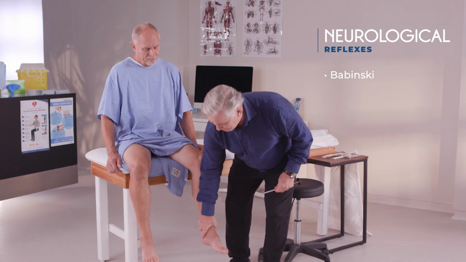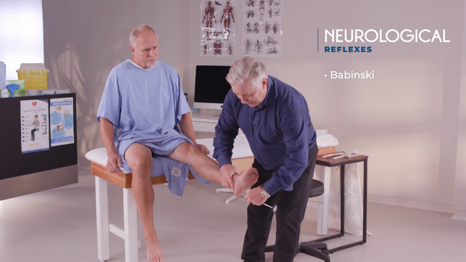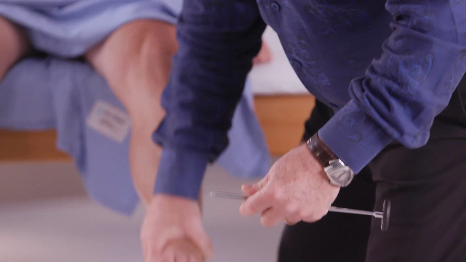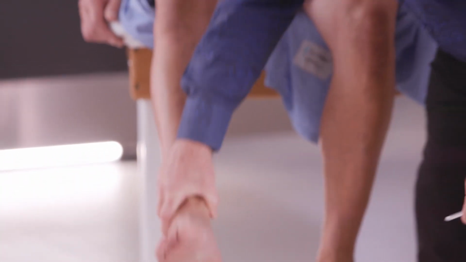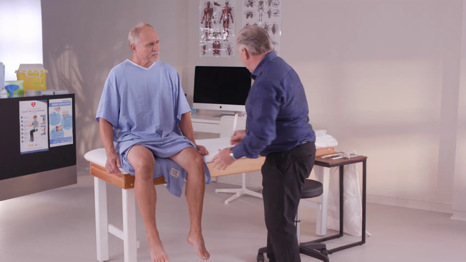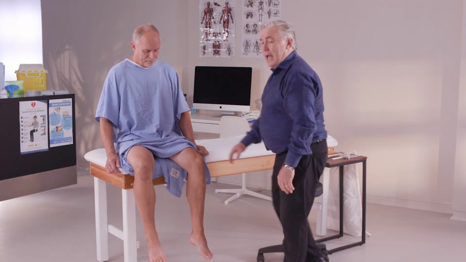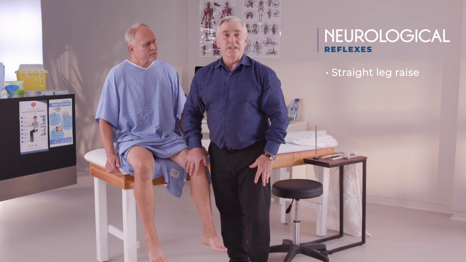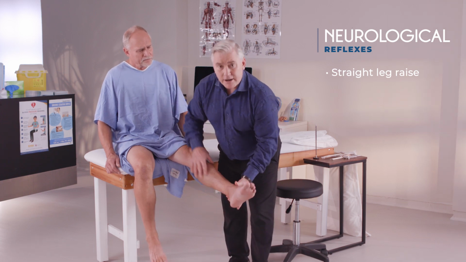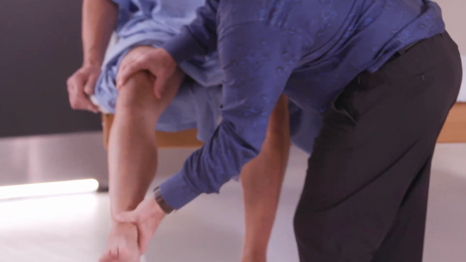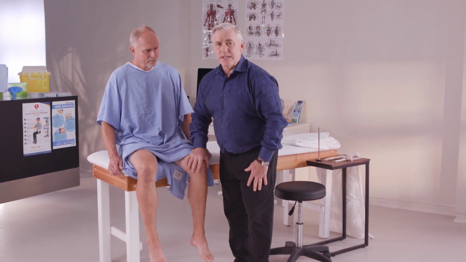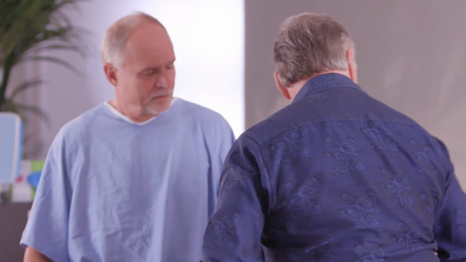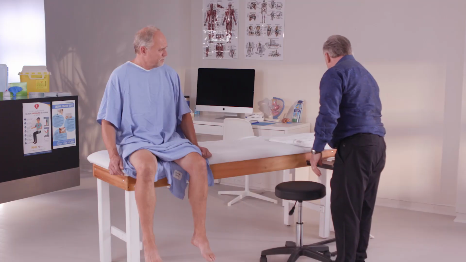I'm going to do one more component of the neurological exam, and that's the Babinski. I am now getting an assessment of whether or not he has any upper motor neuron features, and his Babinski is normal on both instances and not abnormal. At the same time, I just finished doing a straight leg raise serendipitously. So I know that he can get his legs to 90 degrees in the seated position. My last component is the sensory exam.